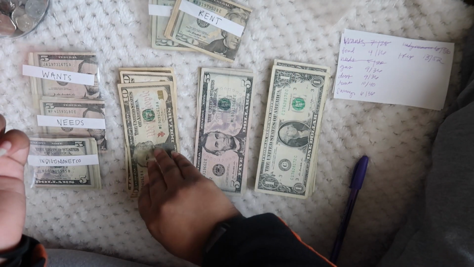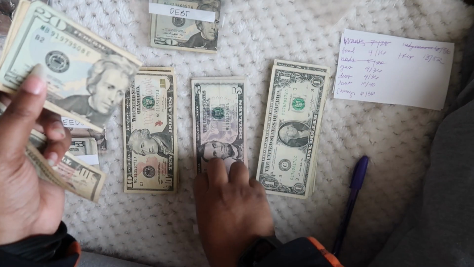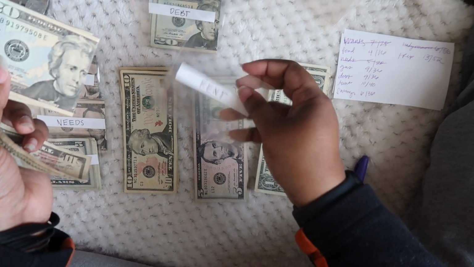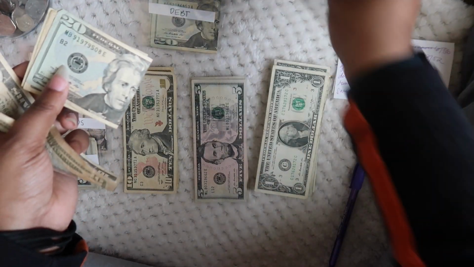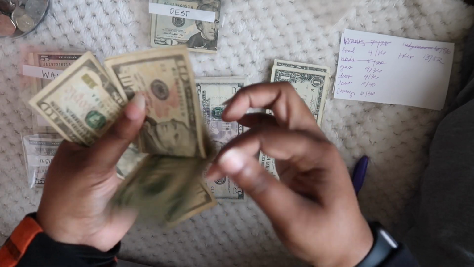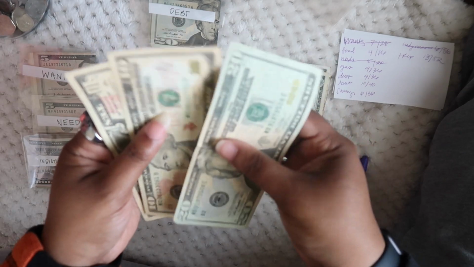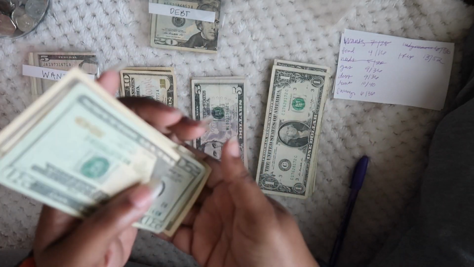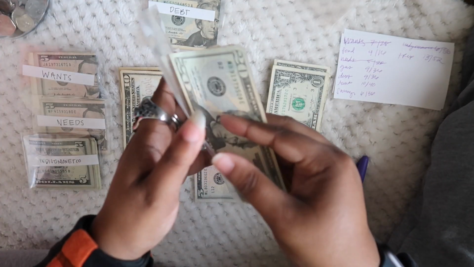So we'll take the 10 and then we'll just empty this. This one I don't need anymore. You know what I mean? I'm not going to be needing this envelope, so I'll just put it to the side. And then rent, so 20, 40, and then this will just go in this larger one.